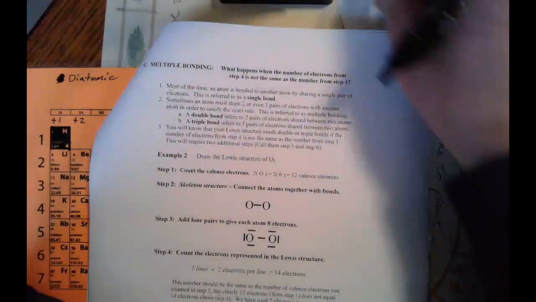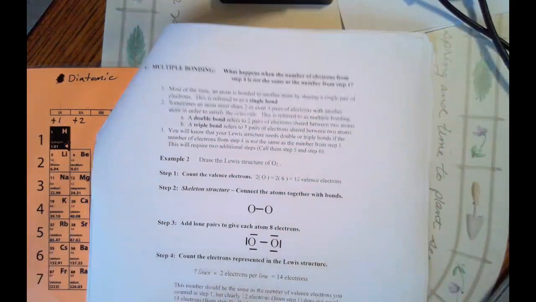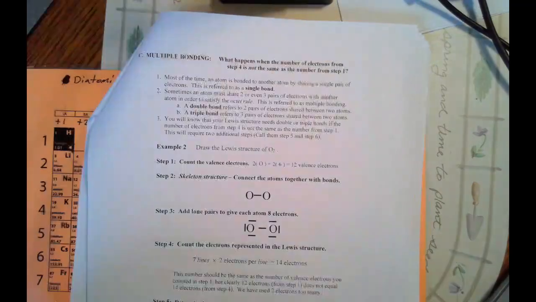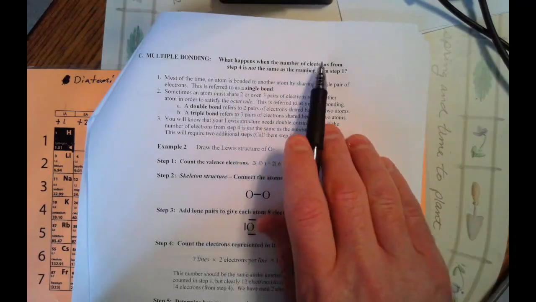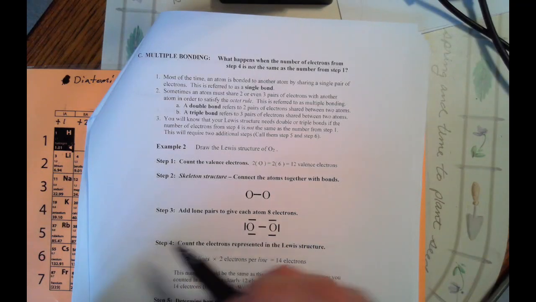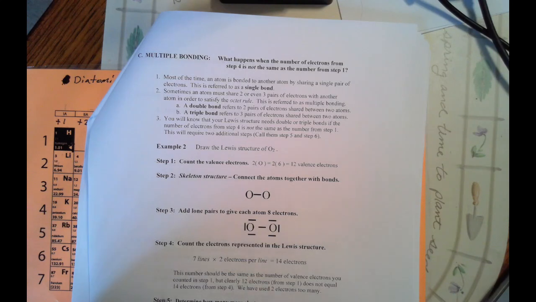Alright, so today we're going to discuss multiple bonding, and when you have a unique atom conflict. We're on page 6 of the bonding guide. It says, what happens when the number of electrons from step 4 is not the same as the number from step 1? Basically, you're building your structure, and you find out at the end you don't have enough electrons.